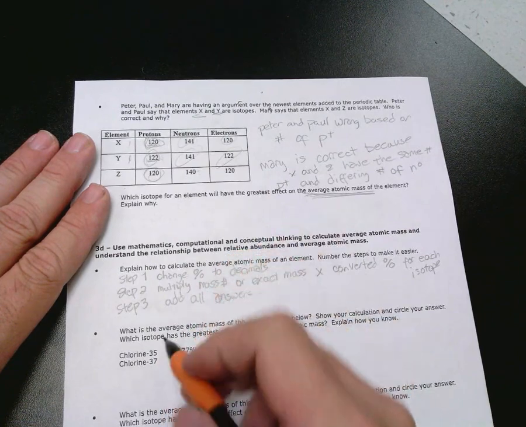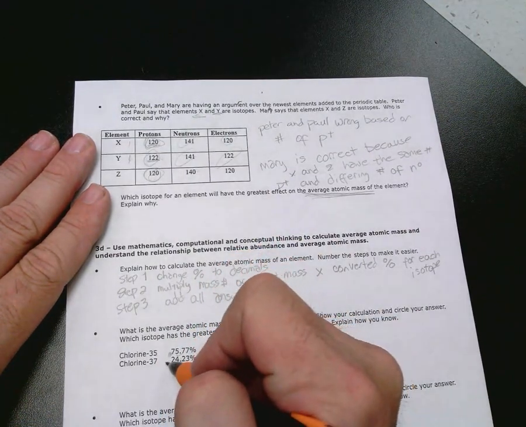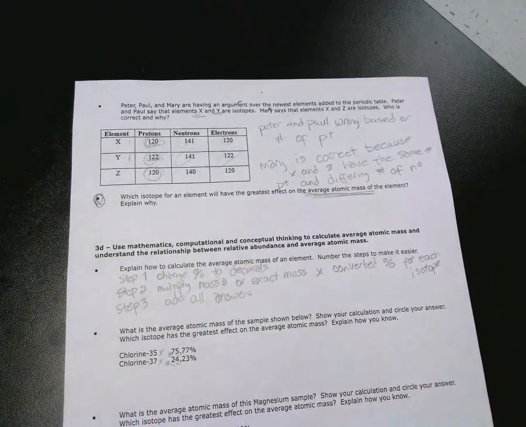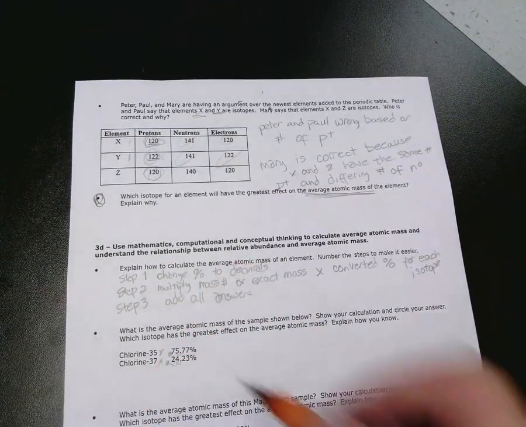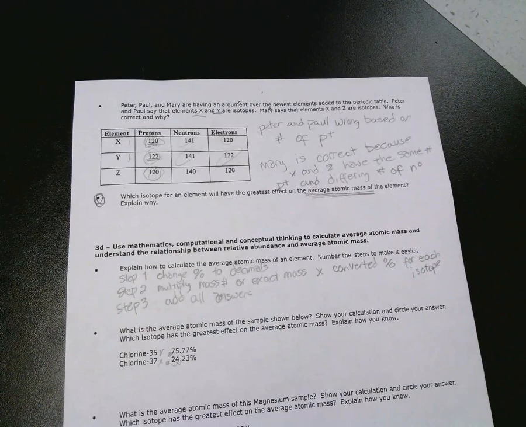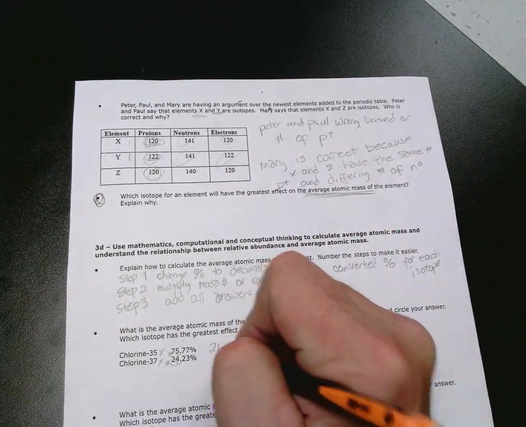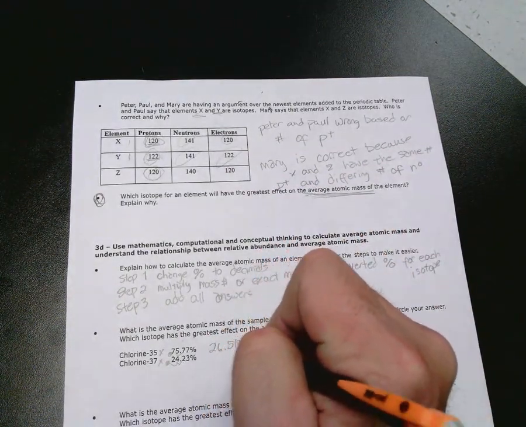Okay, so now that we know the steps, step 1, I'm going to move this decimal 2 places to make it a decimal, and I'm going to move this 2 places to make it a decimal. Step 2, I'm going to multiply times my mass number for this one, 35 times 0.7577, enter, equals 26.5195.